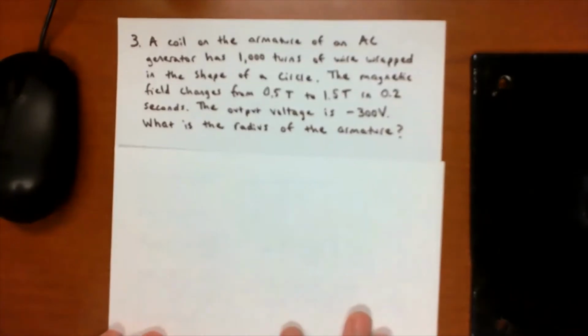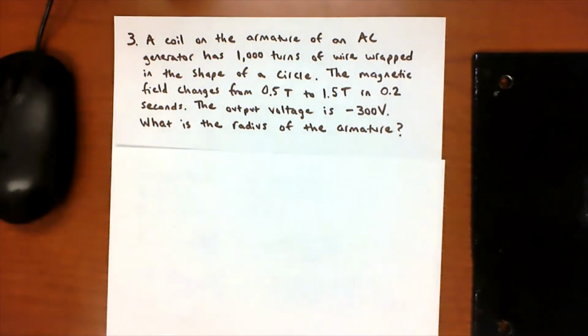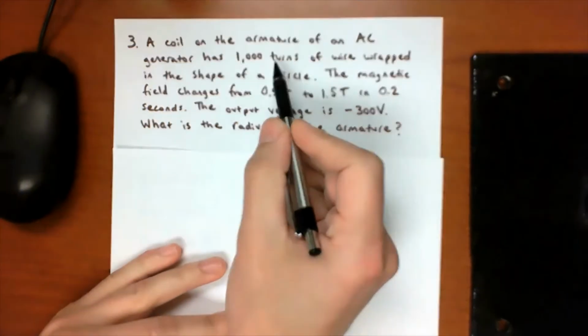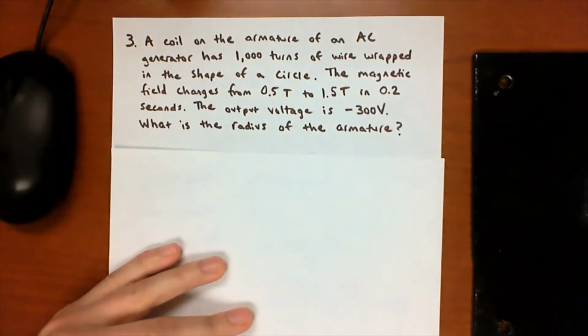That's number two. And the last one, number three, is a little bit more involved, but still not too bad. Here we have an AC generator. We know the number of turns of wire on the armature, and we know the magnetic field and how it changes and the amount of time it takes to change. And we know the output voltage, and we're just trying to find the radius of the armature. So because we're trying to find a relationship between the number of turns, the change in magnetic field, the change in time, the output voltage, that pretty clearly sounds like a Faraday's law problem.